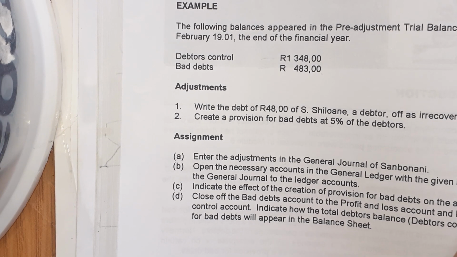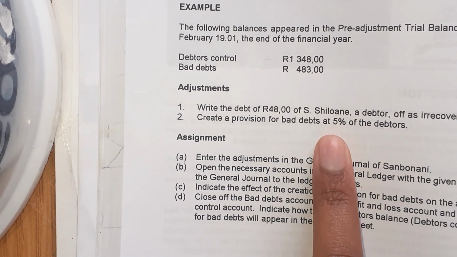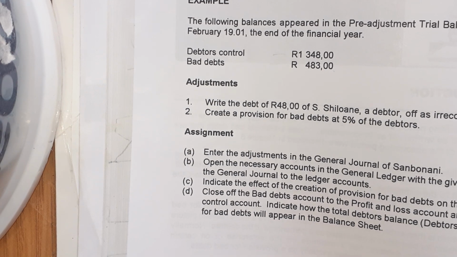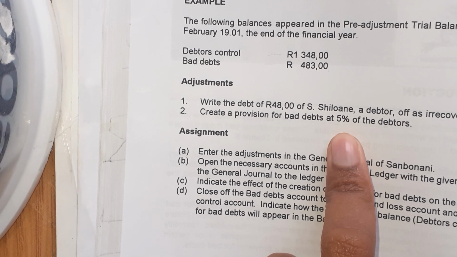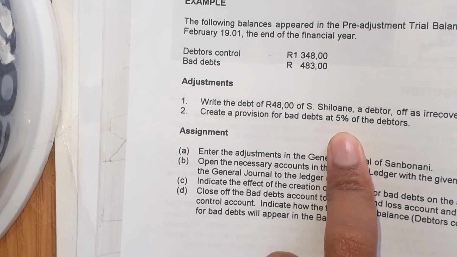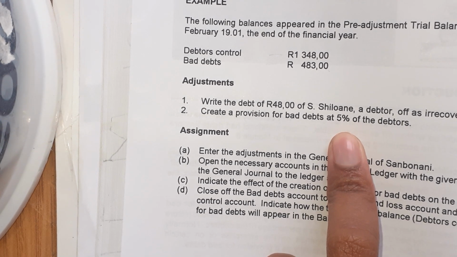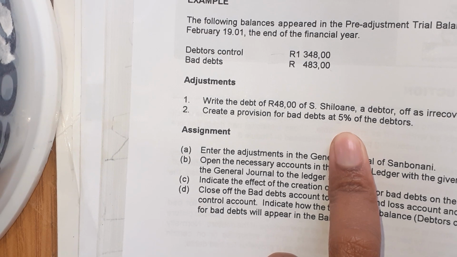Now you take that 1,300 rand and times it by 5%, the provision we are asked to do, and you will get 65 rand as provision for bad debts.